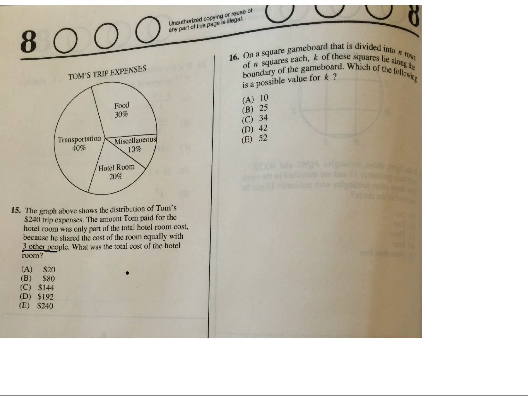But this one is not hard. It's just tricky. Okay, so here we go. He spent $240 on the trip, and 20% of that was his hotel room. So I'm going to take it times 0.2. That means he spent $48 on the hotel room, and it's divided equally among 3 people.